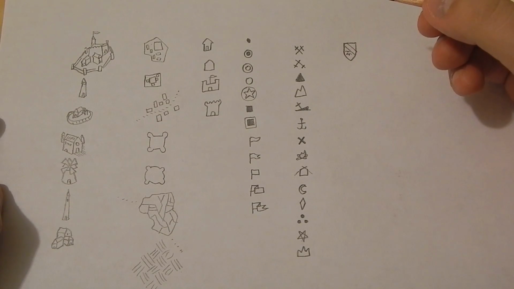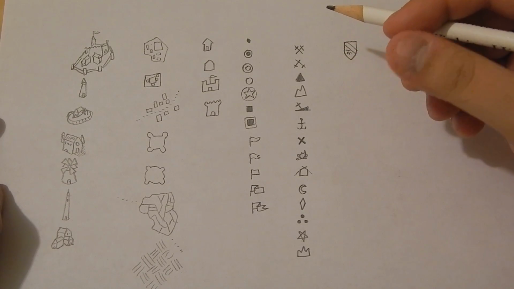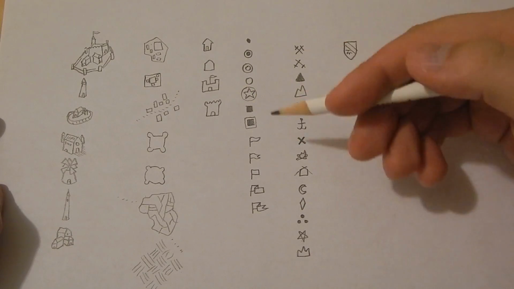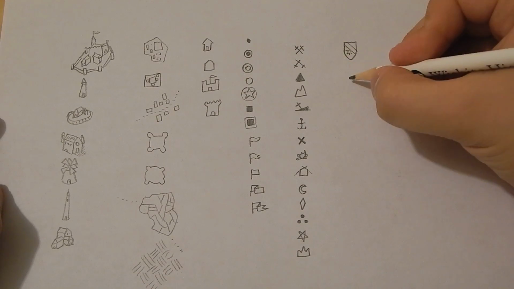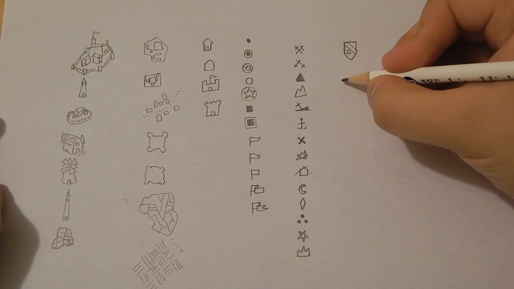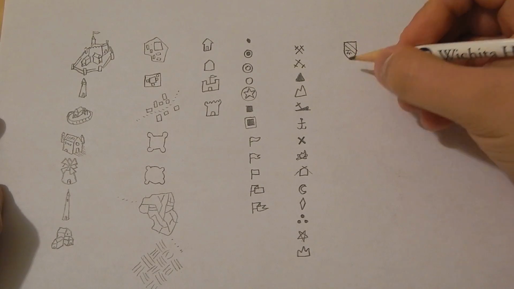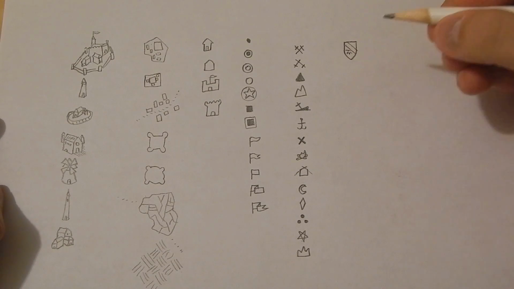Skyrim's a great example to take for all sorts of things here. They have lots of great, very visually interesting, but instantly recognizable symbols that they use on their map when you're traveling around Skyrim and exploring. So they're a great inspiration for this sort of thing. You can also draw things like flags, for example, when you're marking countries, or smaller areas, provinces, or baronies, or what have you.